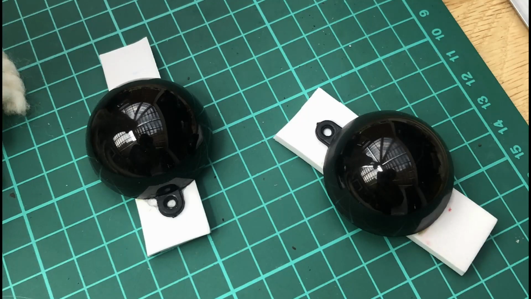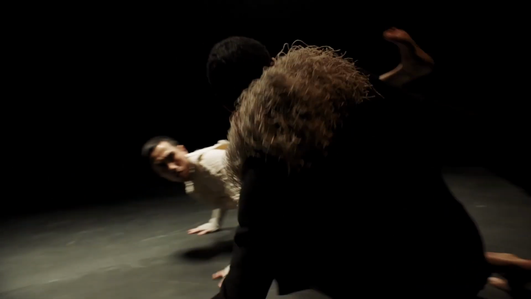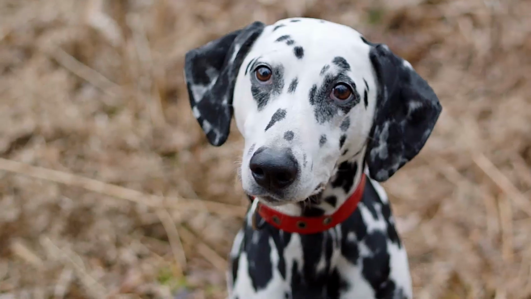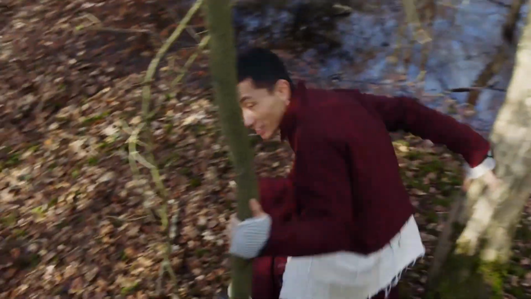Glossy wet look of a blacked out eyeball was achieved by spray painting the insides of a decorative Christmas bauble, something I discovered while making this tree spirit costume. This was a contemporary dance, fashion film type thing. You can find it on my channel, if you're interested.